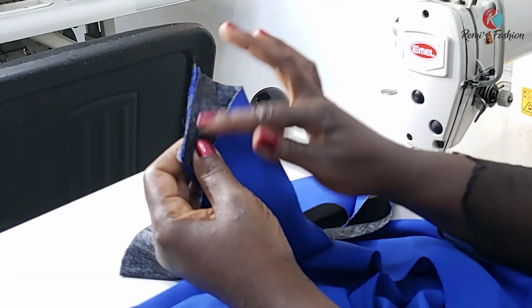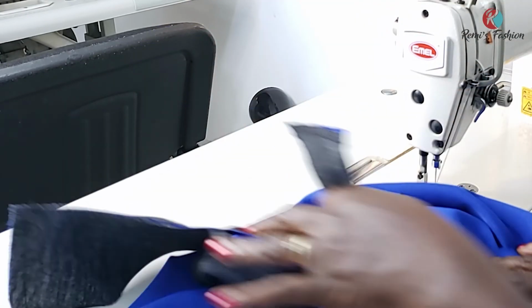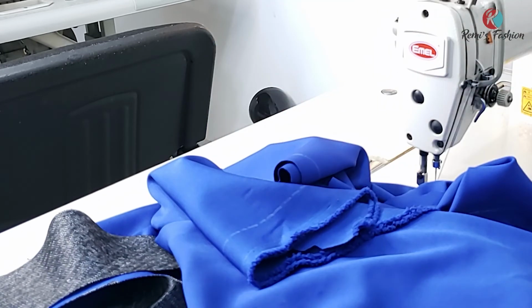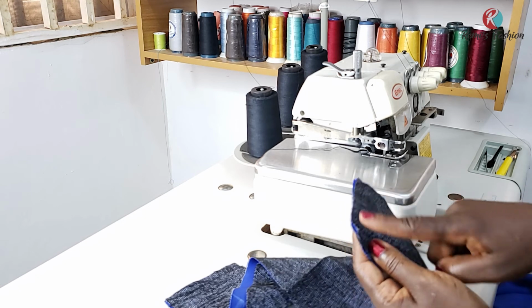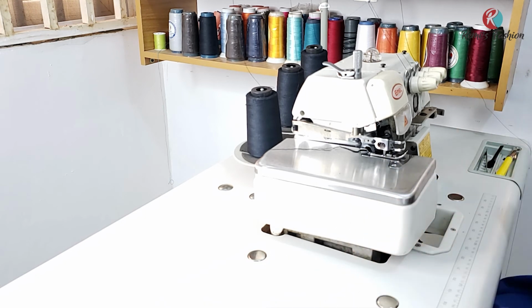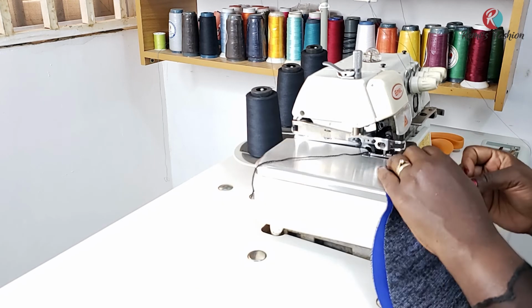I'm going to serge the edges of our shoulders and the hem of my dress before we sew the side seams. So now I'm going to serge the shoulder seam, both for the facing and my dress. And then I will serge the hem of the dress as well.